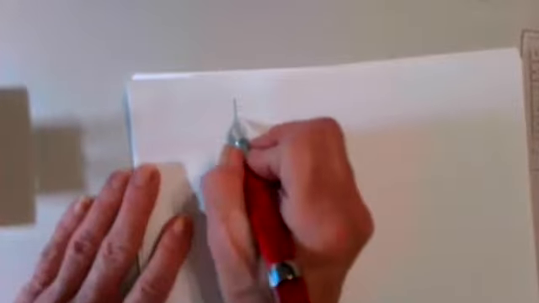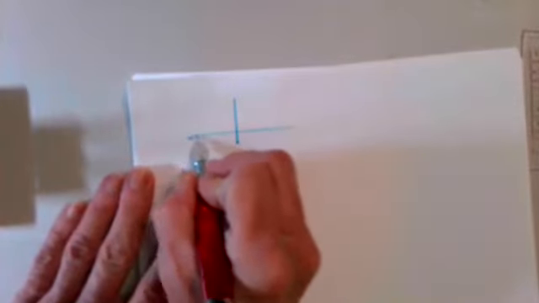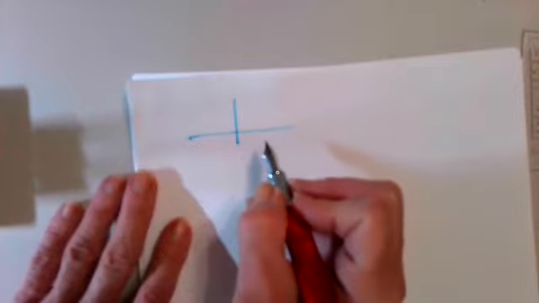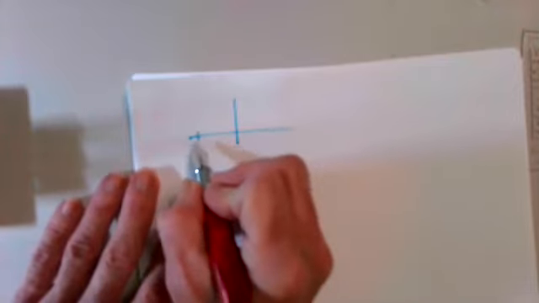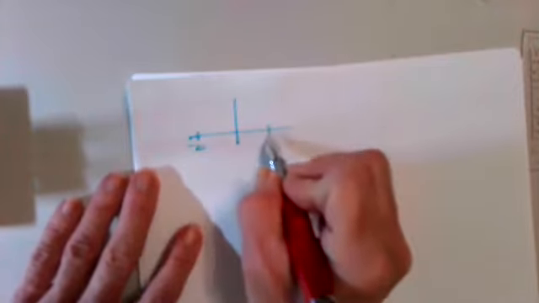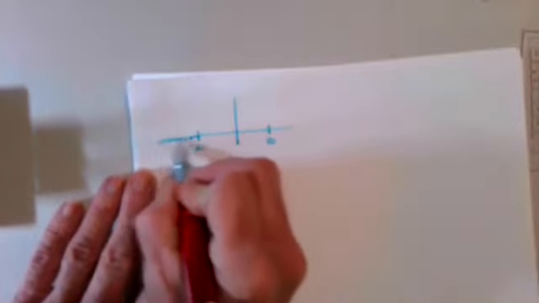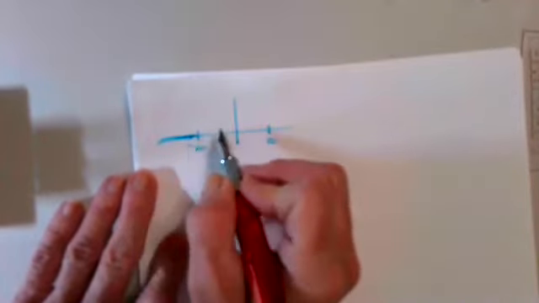So suppose we have a function that's zero from minus infinity up to minus 10.